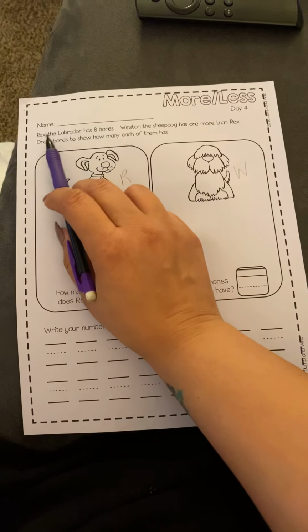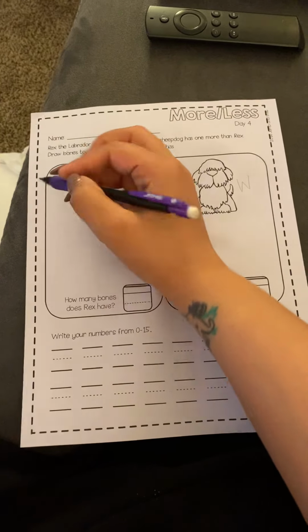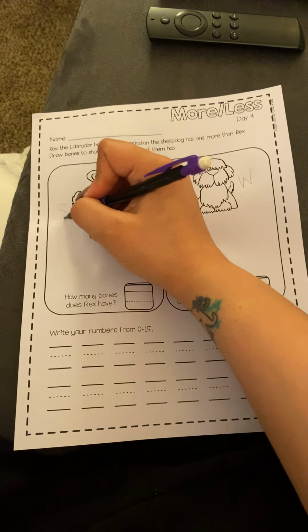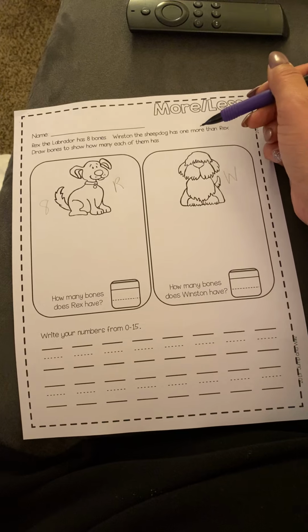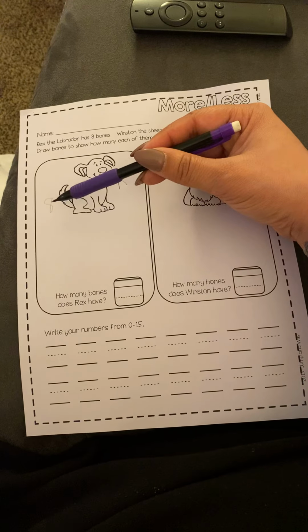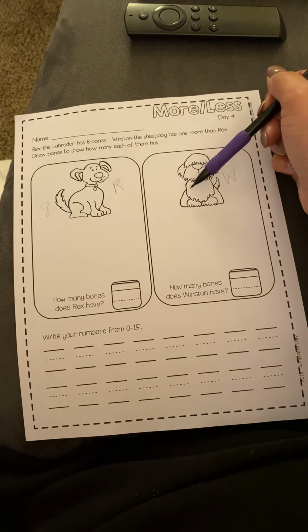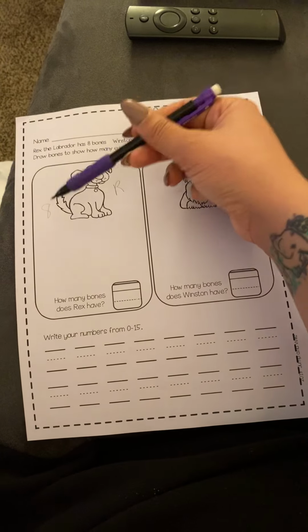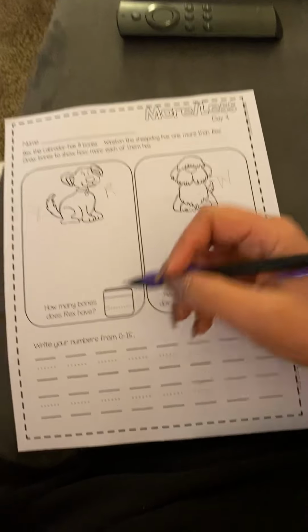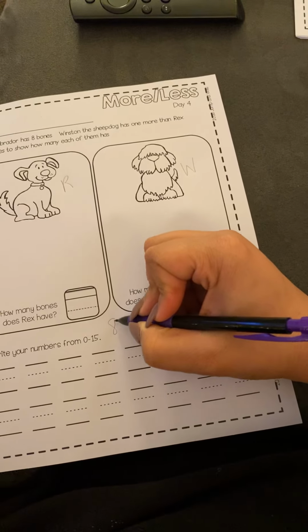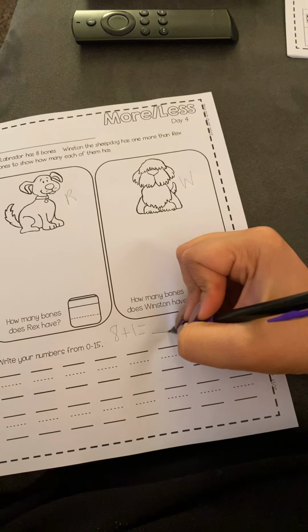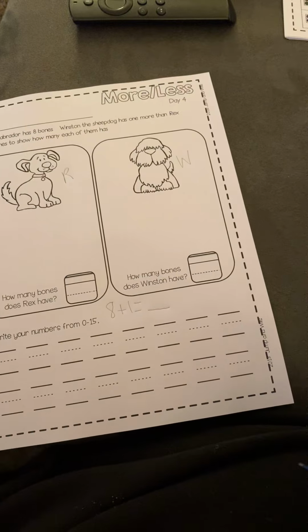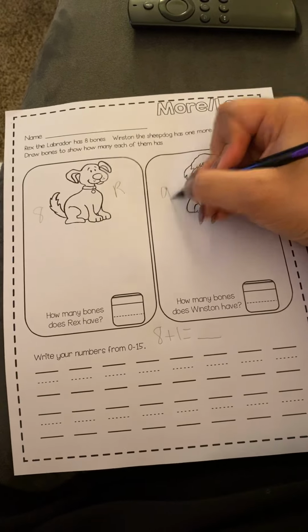Okay, it says Rex the Labrador has 8 bones. I'm going to put a number 8 so I don't forget. Winston the sheepdog has 1 more than Rex. Okay, if Rex has 8, Winston has 1 more. What's 8 plus 1? It would look just like this, guys. 8 plus 1. 8 plus 1 equals what? 9. Good job. I'm going to put a 9 there.